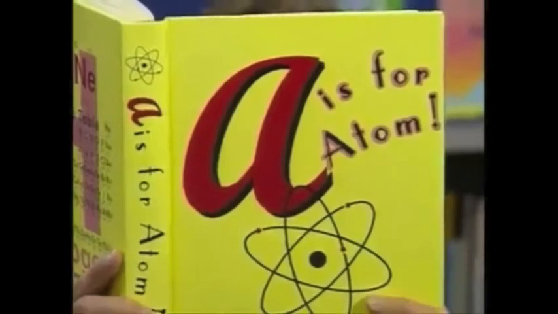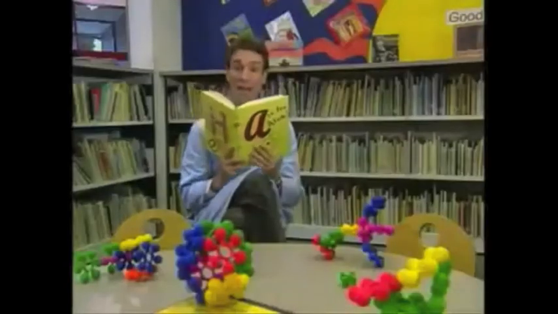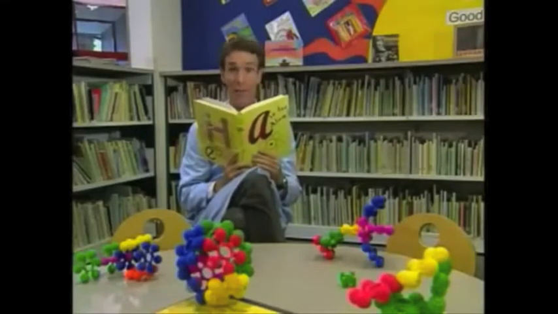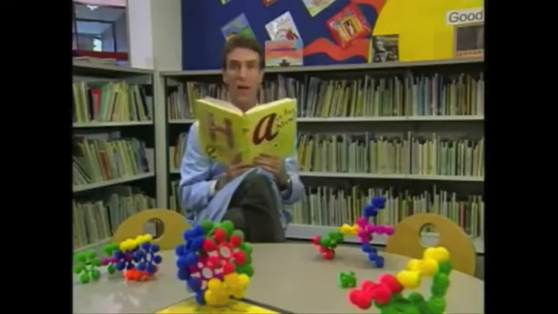A is for atom. That's right. A is for atom, because atoms are the basic building blocks of all matter. Atoms are like the letters in the alphabet of the universe.